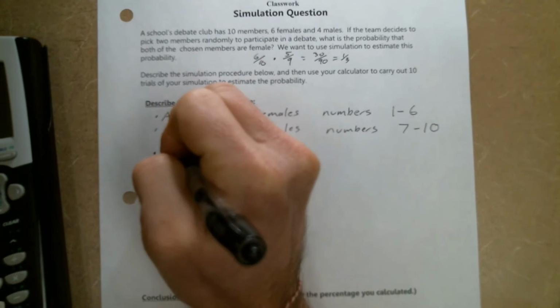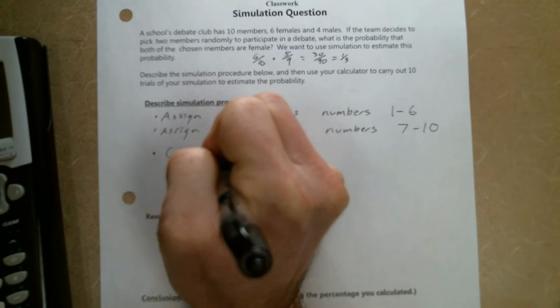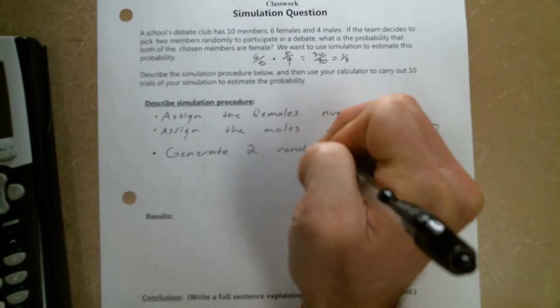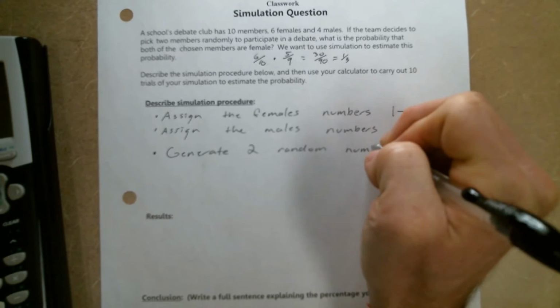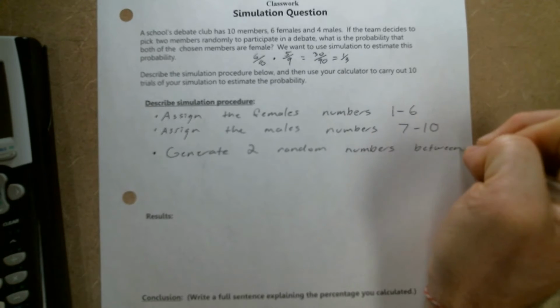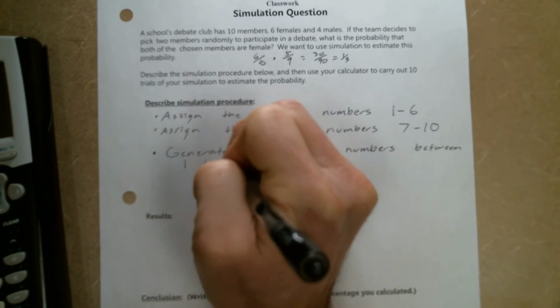Then we could say generate 2 random numbers between 1 and 10.